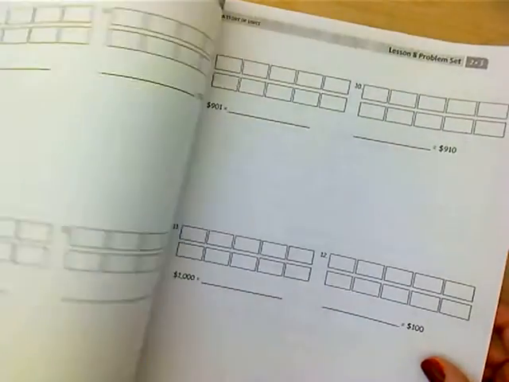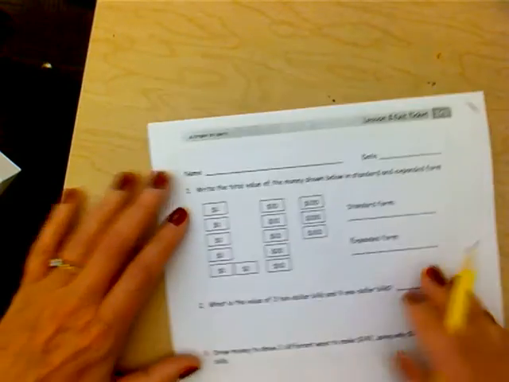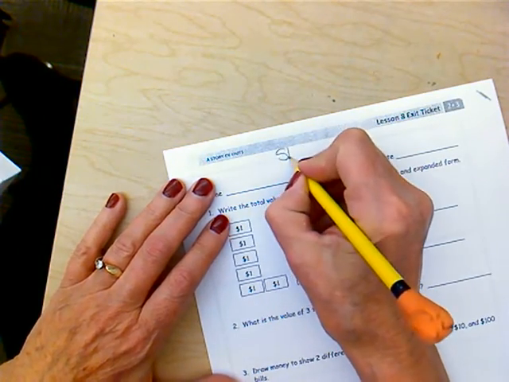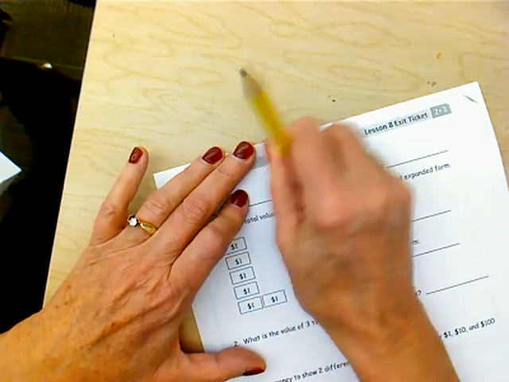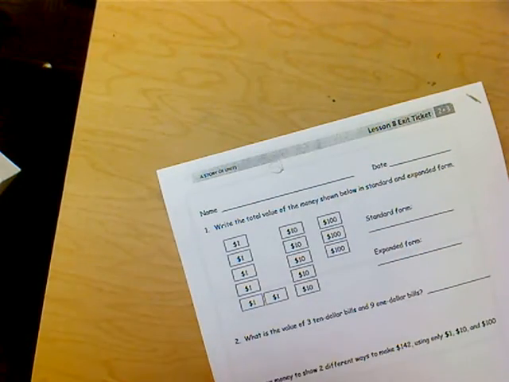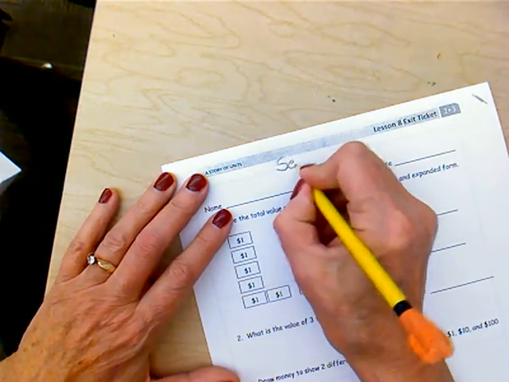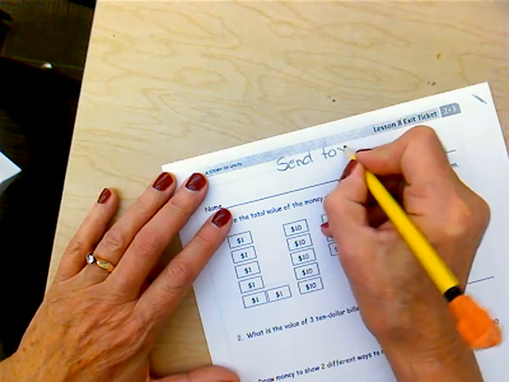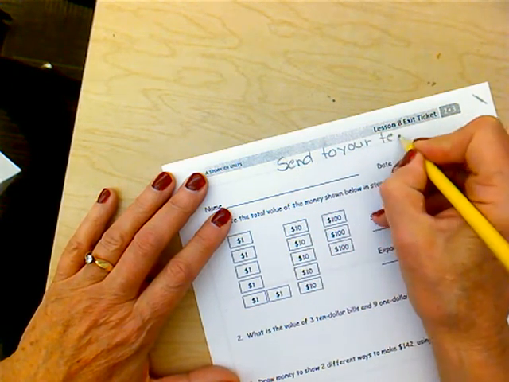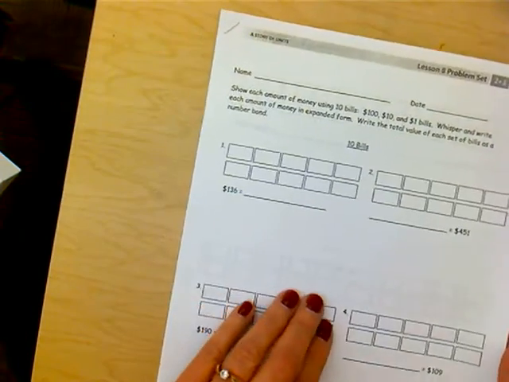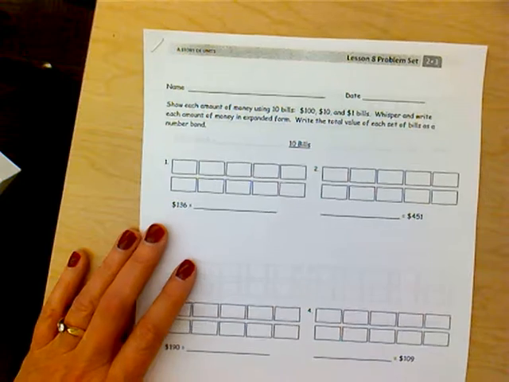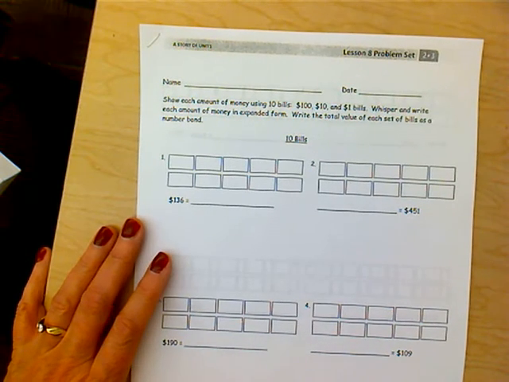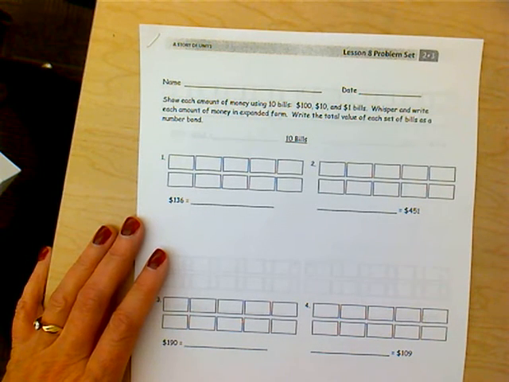I don't think I have any special instructions for you today, other than the fact that your exit ticket, you just need to make sure that you send it to your teacher. You need to send that to your teacher when you're finished with it, after you have completed both the problem set and the homework set, and a parent has helped you correct that. So there we go. Those are the pages that you'll need for today.